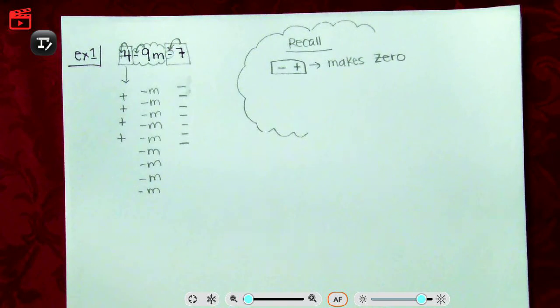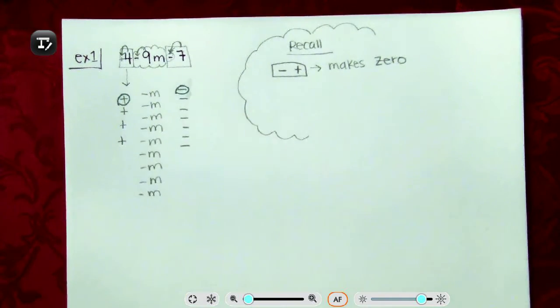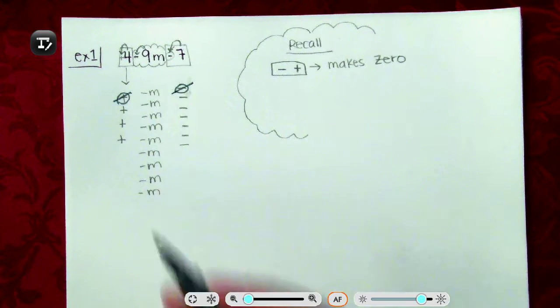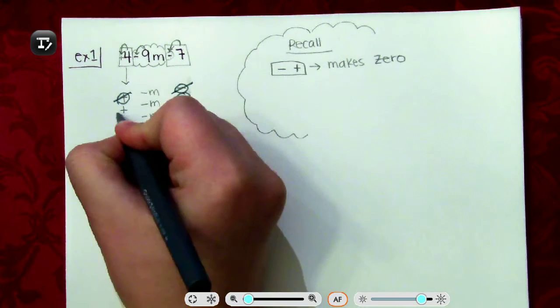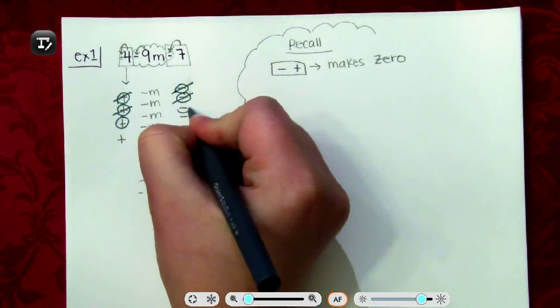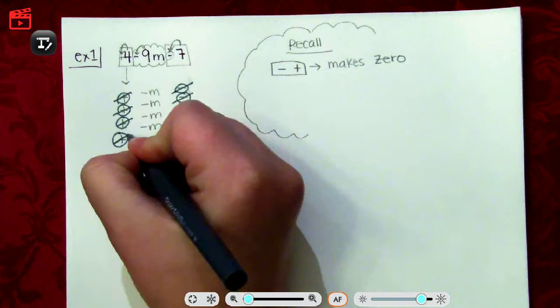That's nothing. So I have a positive and a negative. What does one positive and one negative make? It makes a 0. So they go away. Again, one negative, one positive goes away. One negative, one positive goes away. One positive, one negative goes away.